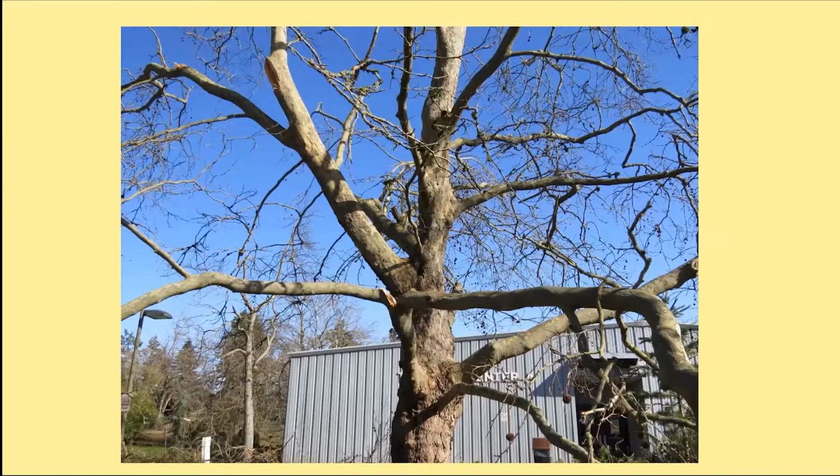And here is an example of a tree where perhaps we would want to use a reduction cut, and that's because of the recent storm damage. You can see a large branch split off here that we will probably make a cut outside the collar to the trunk and remove, because this just cannot be salvaged.